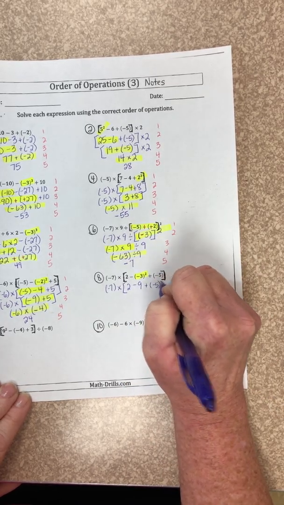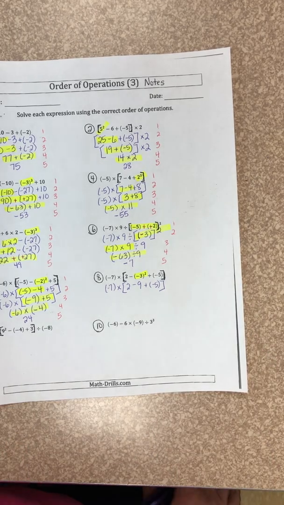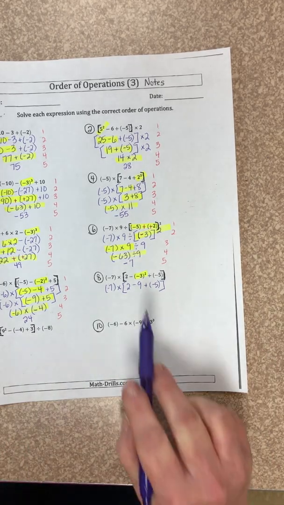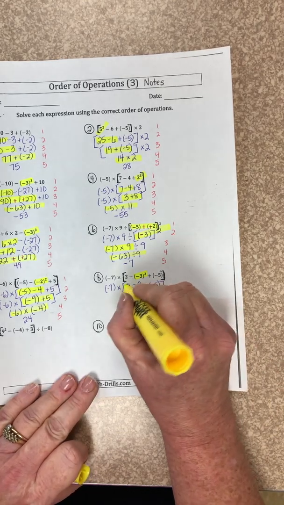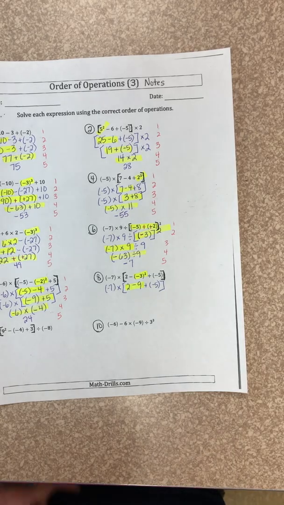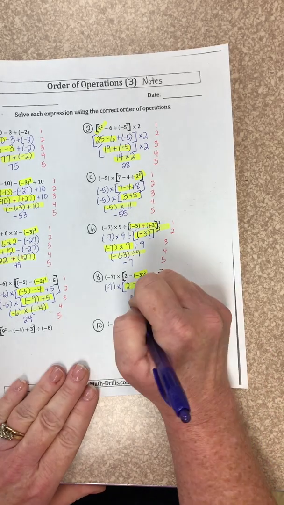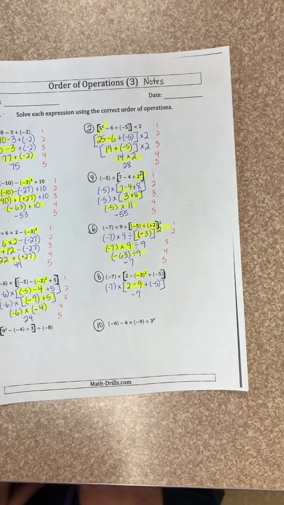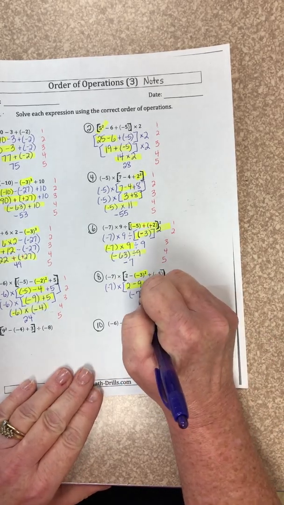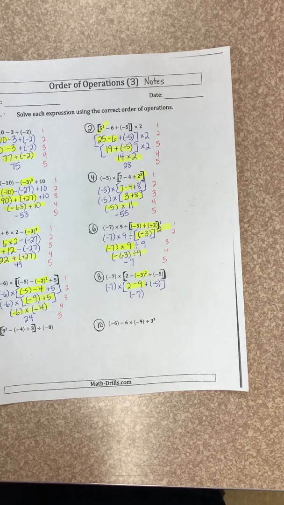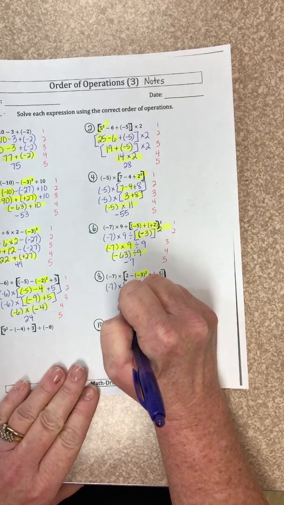And look inside the brackets again. We have subtraction, and we have addition. Well, we have to do the subtraction first. So 2 minus 9 is a negative 7. Because 7's negative, we need to protect it. So that means we're going to put parentheses around it to protect. And now bring everything else down.